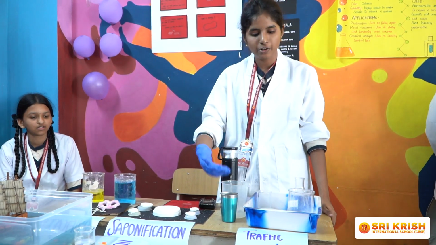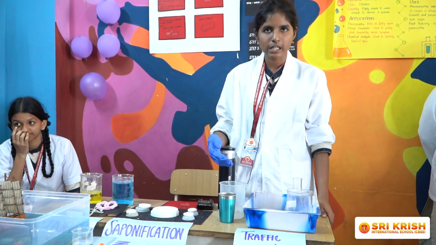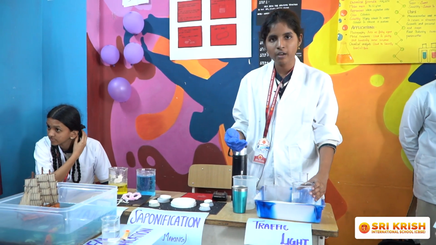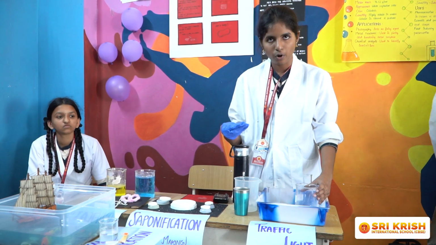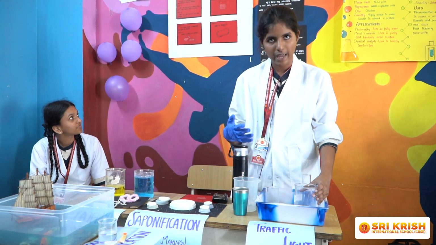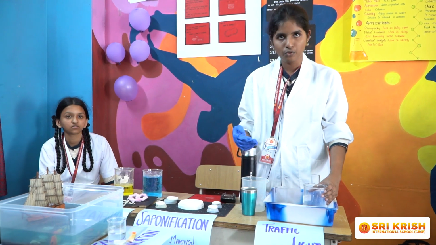I am going to carry out the traffic light experiment. For this experiment, we need two solutions. The first solution is prepared by using 150 ml of hot water, 5 gram of NaOH and 3 gram of glucose.